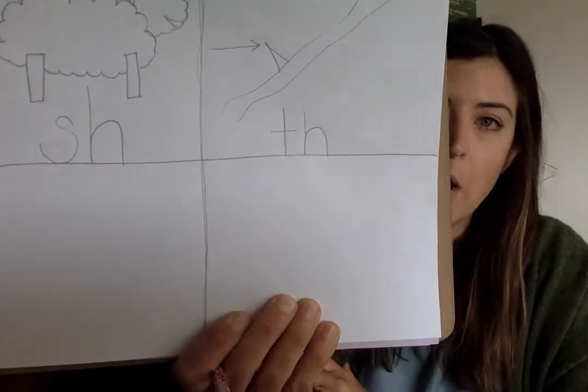All right, and we've got one more to do. C and H put together say ch. C and H put together say ch. They connect to form one sound, like in chin and chow. They are letters that together say ch.